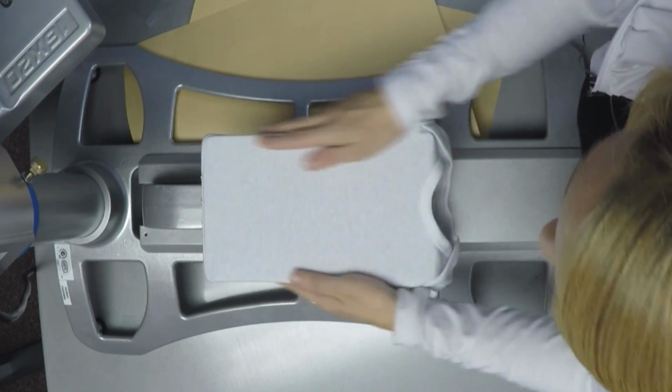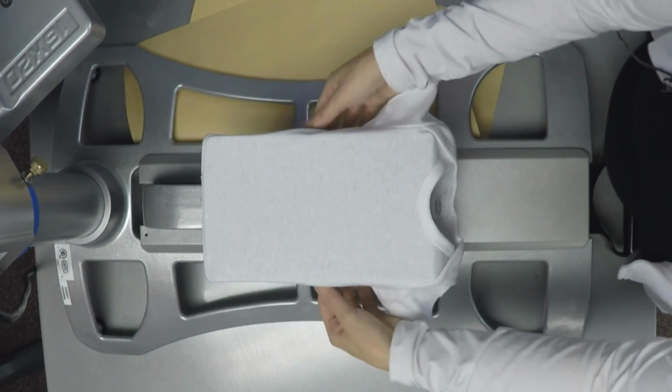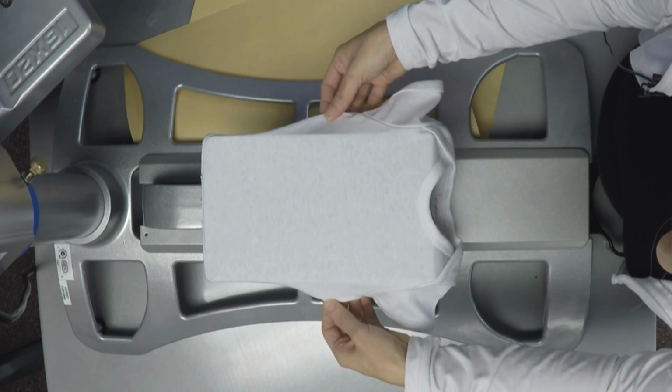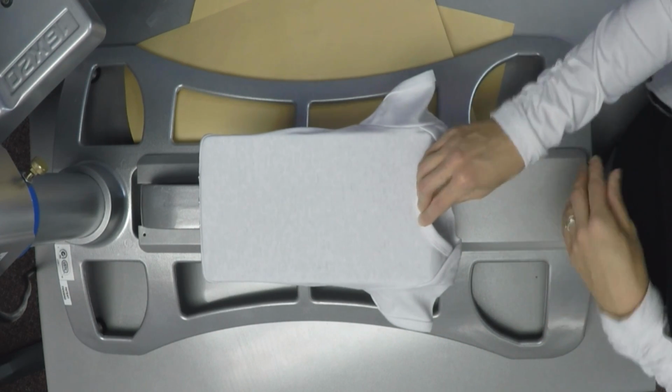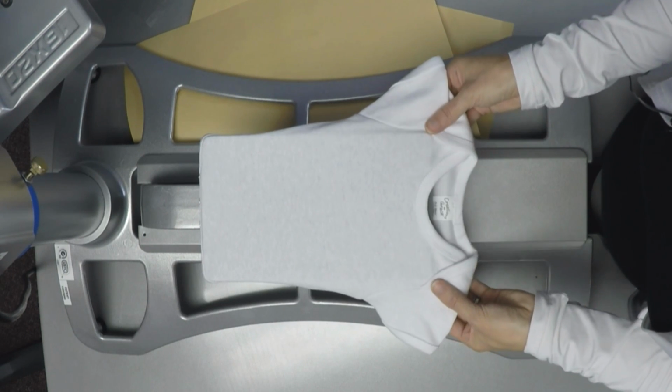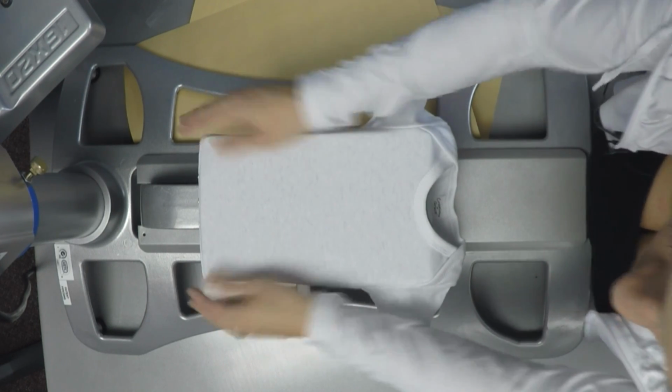So this one that we're printing, again, we want to make sure the snaps are completely off, making sure I have enough space and that the shirt isn't loaded on crookedly. That is always one of the challenges with onesies, if you're using a smaller platen, or any shirt really, is making sure it's loaded straight. So I'm checking to make sure the seams all the way down are the same way.